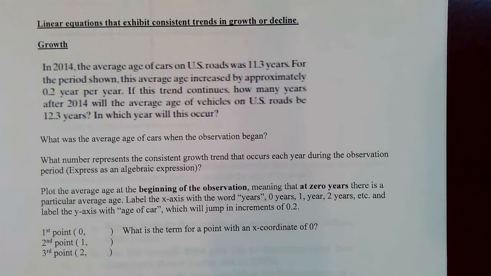In 2014, the average age of cars on the U.S. roads was 11.3 years. That means that when they started this observation where they were observing the average age of cars, the very first, when no time had passed at all in the observation period, 0 years had transpired, the average age of a car was 11.3. For the period shown, this average age increased by approximately 0.2 years per year. So every year that they continued to observe the average age of cars, the average age was jumping in consistent increments of 0.2 years per year.